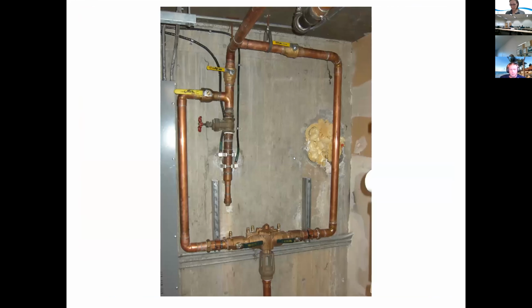This is one of my favorites, and I forget who sent this one to me, but I absolutely love it. So water comes in, this valve is open, so it goes around, goes through your RPBA, up, around, and out. This valve is open. Why is this here? It's almost art. It could be sitting in the Getty somewhere, just people basking in its glory.